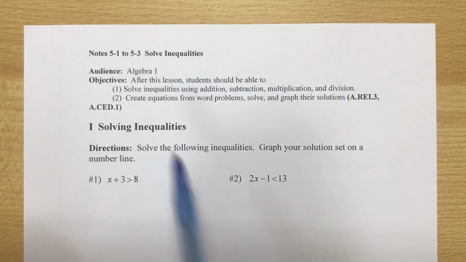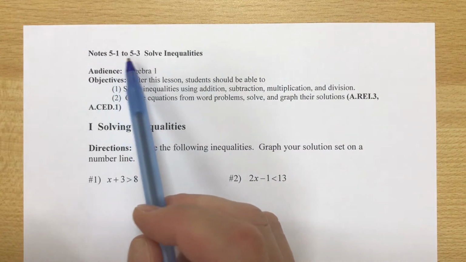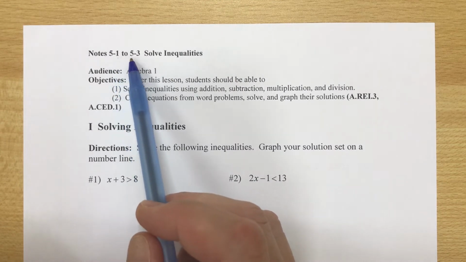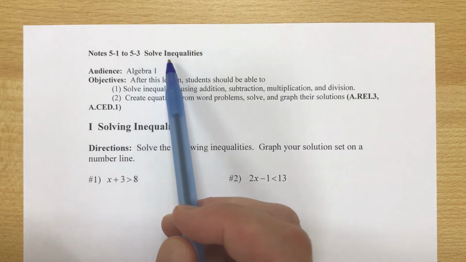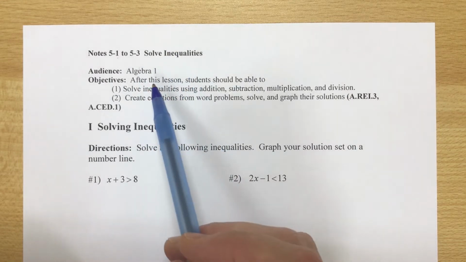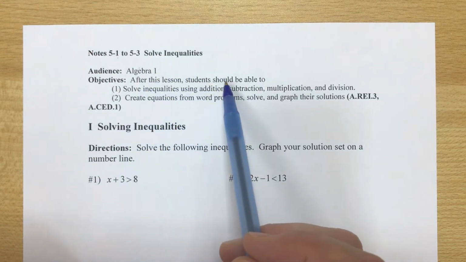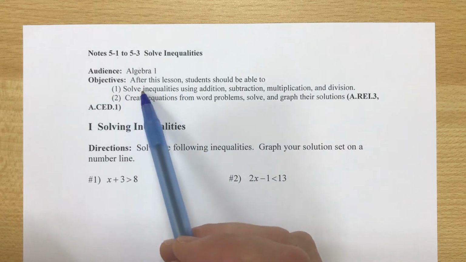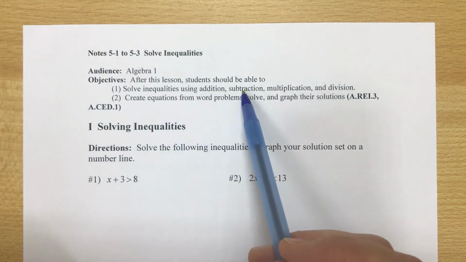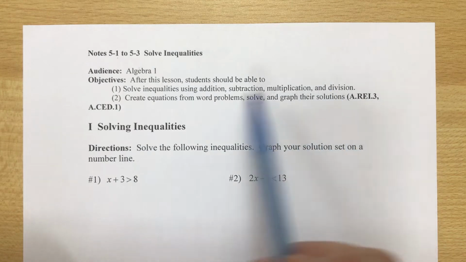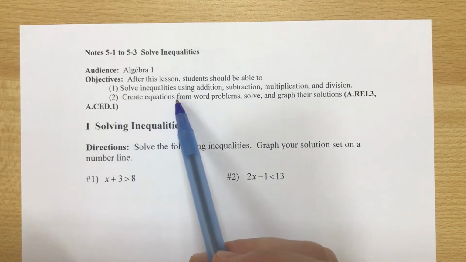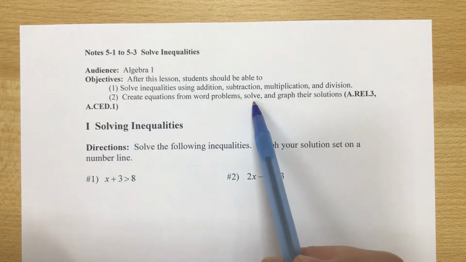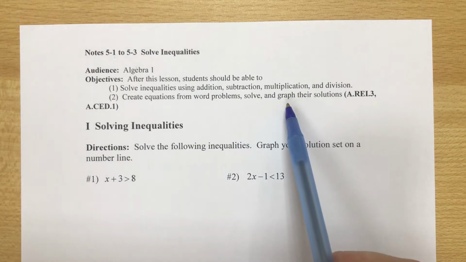Okay, Algebra 1 fans, our topic for today, this is notes. We're going to combine a couple of sections here, 5-1, 5-2, and 5-3, solving inequalities. Our objectives after this lesson, we should be able to: 1, solve inequalities using addition, subtraction, multiplication, and division, and 2, create equations from word problems, solve, and graph their solutions.